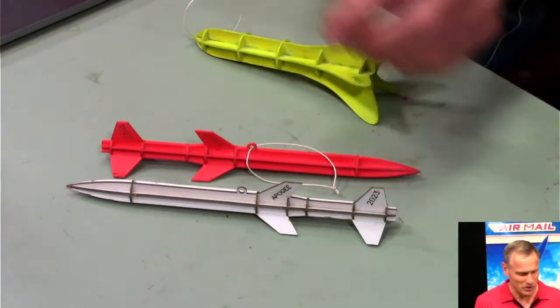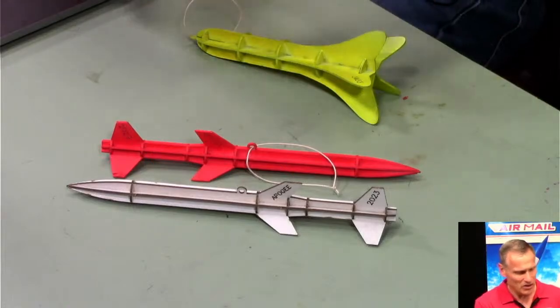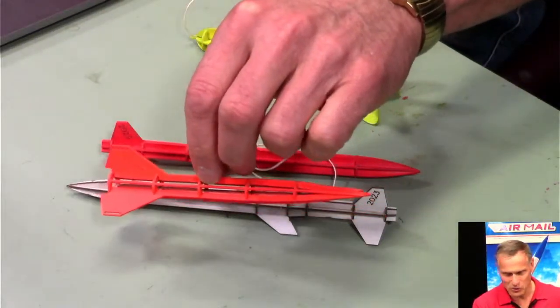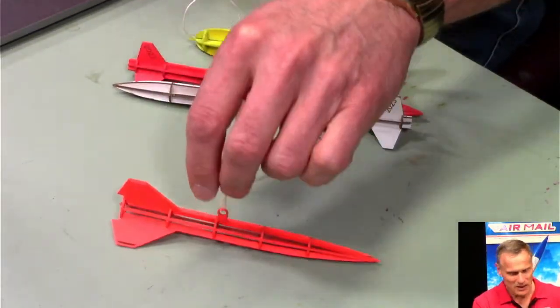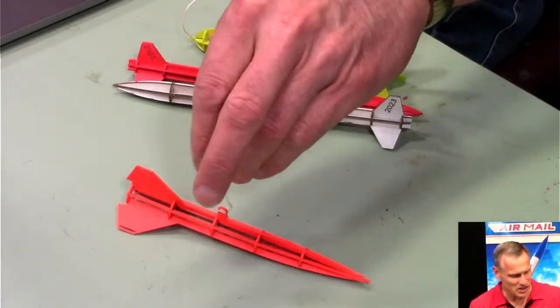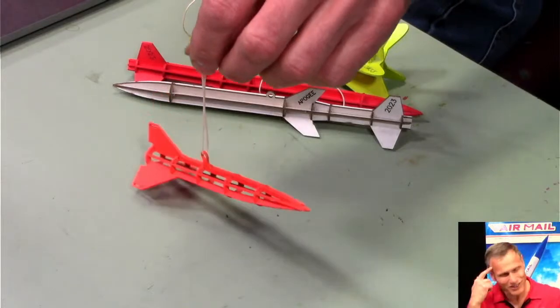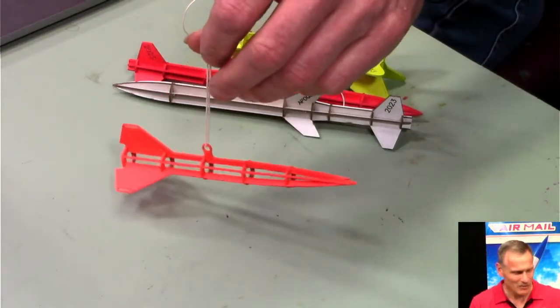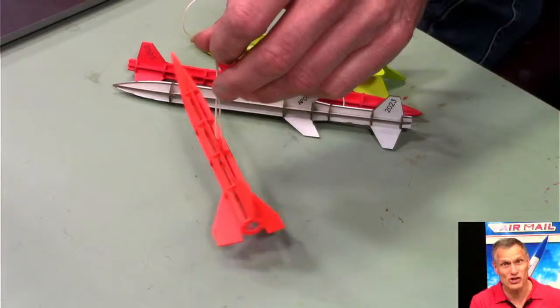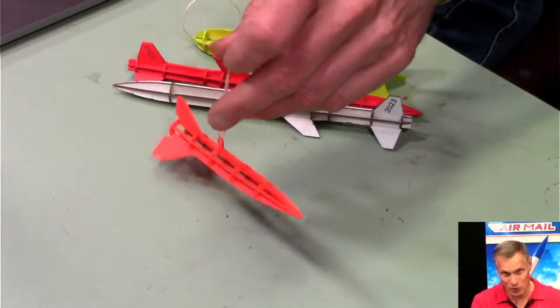That was 2022, and this one here was 2021. This is the Zephyr representation. It was actually the Zephyr Junior that we were working on in 2021.